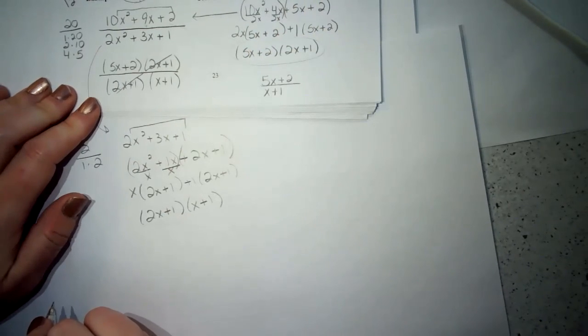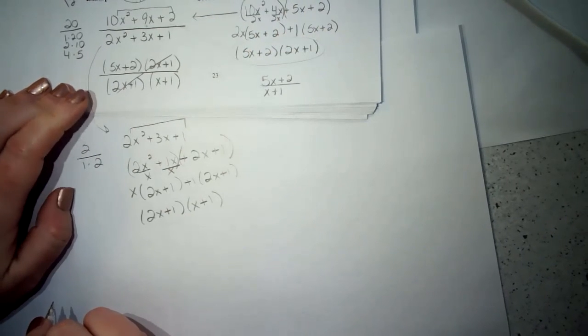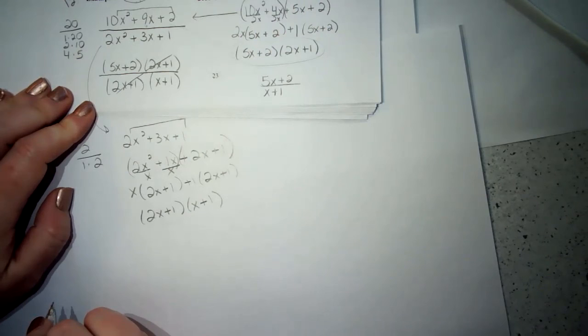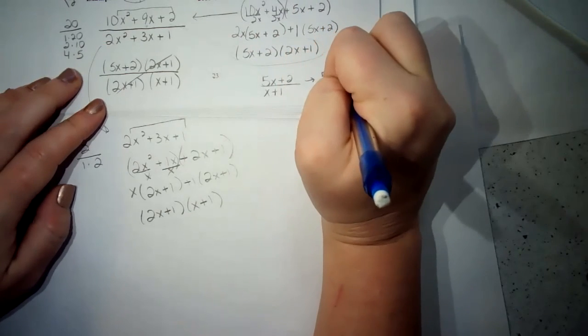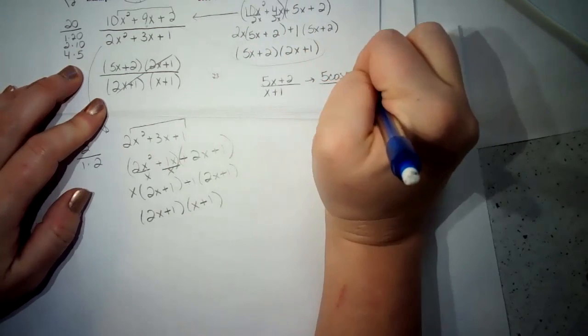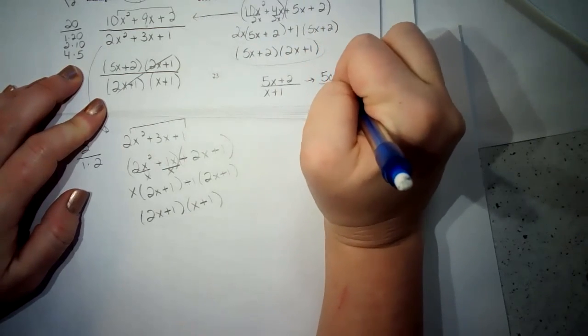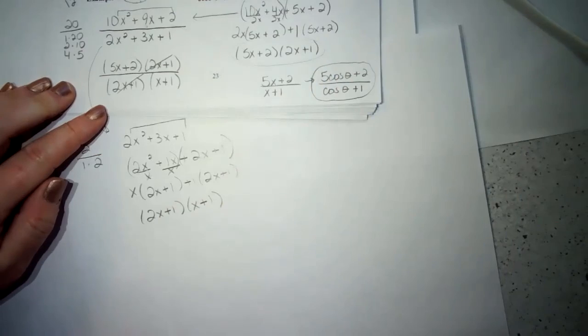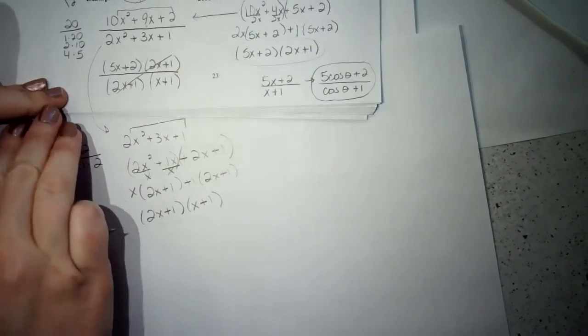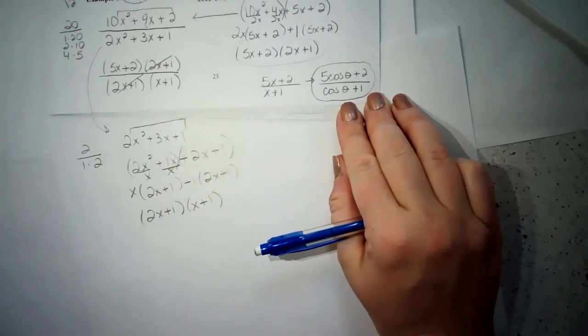Nothing I can do with that. So I would normally be done, except that I didn't start out with x's. What did I start out with? Cosine. So 5 cosine theta plus 2 over cosine theta plus 1. And you get to stop there. I'd rather do that. That's crazy.